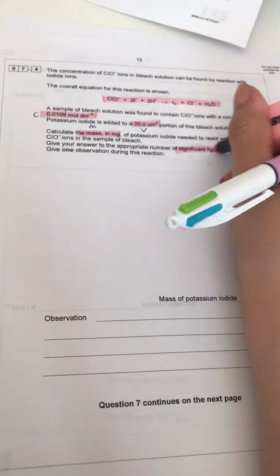They want us to calculate the mass in milligrams of potassium iodide needed to react with all of the ClO- ions in this sample of bleach, giving our answer to the appropriate number of significant figures and also stating one observation we have during this reaction.